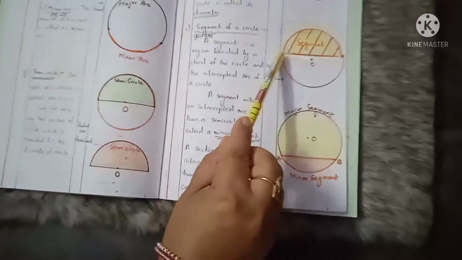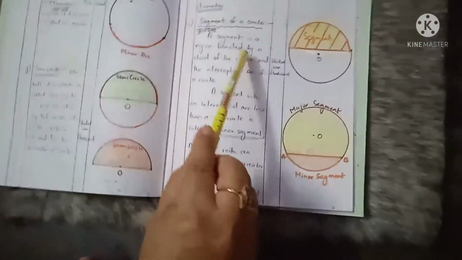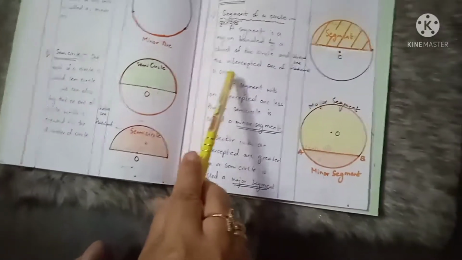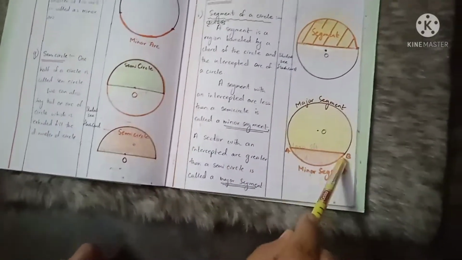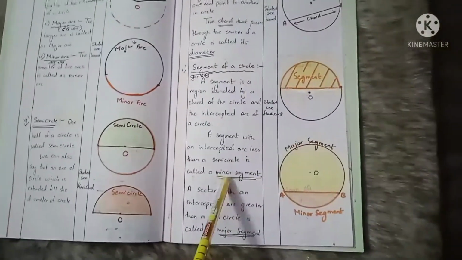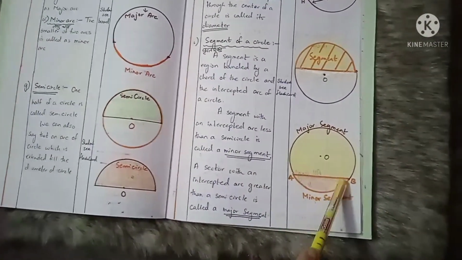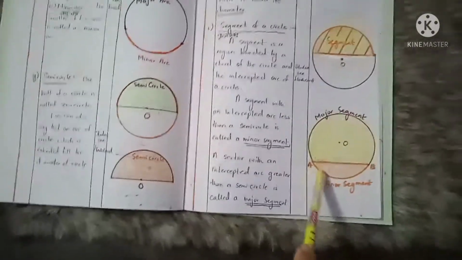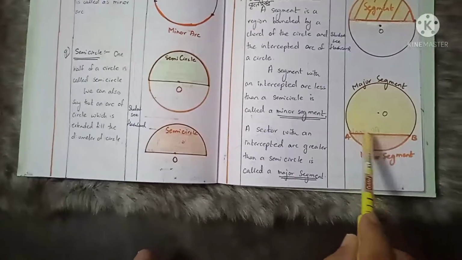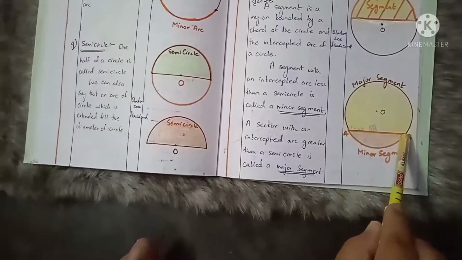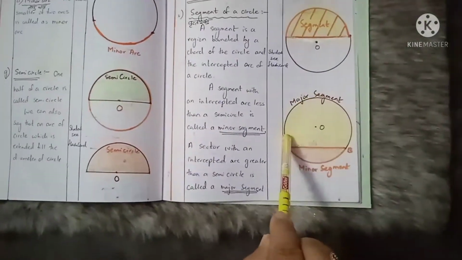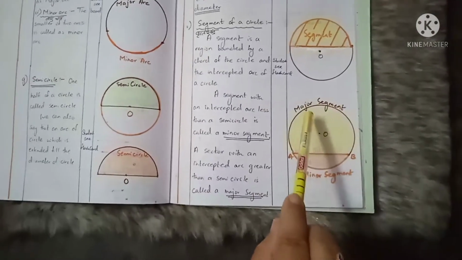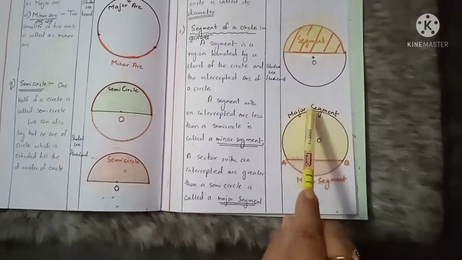Then we have segment of a circle which is called Vratkhand. This is a part of a circle. The segment is a region bounded by a chord of a circle and the intercepted arc of the circle. Segments are again of two types: major segment and minor segment. Minor segment is the smaller segment of the circle, and this is also called Laghu Vratkhand, and the major part of the segment is called major segment, and this is also called Dir Vratkhand.